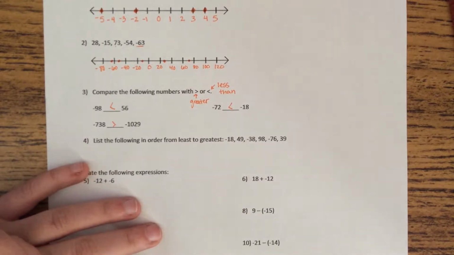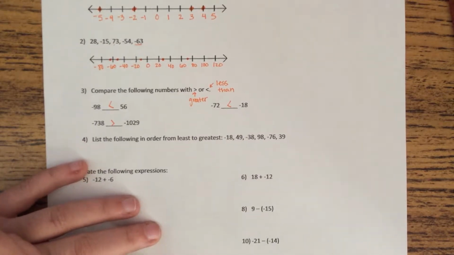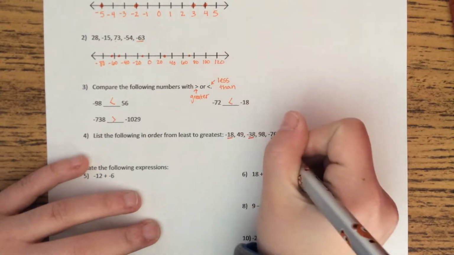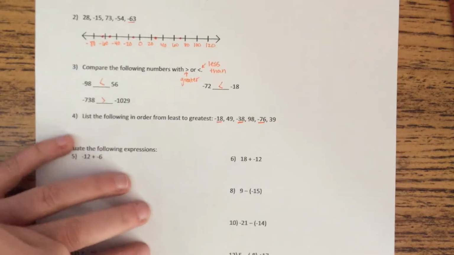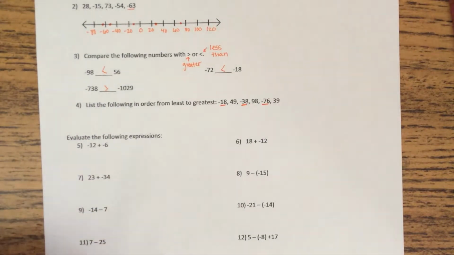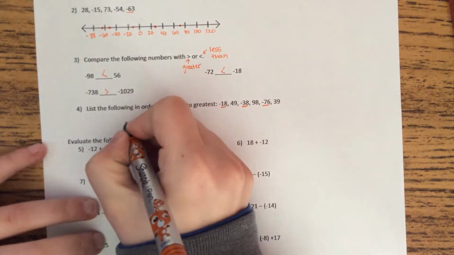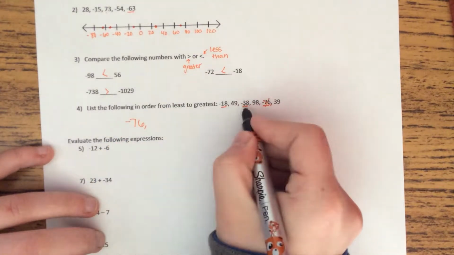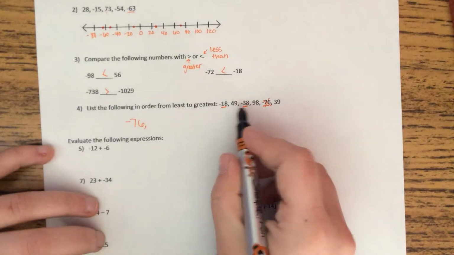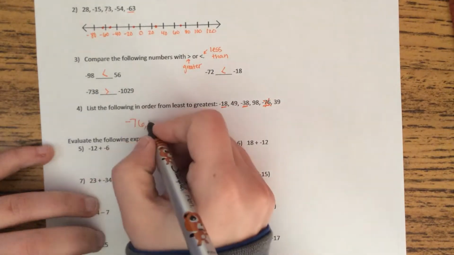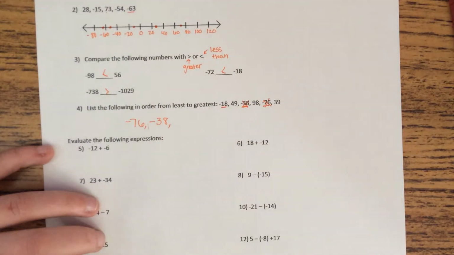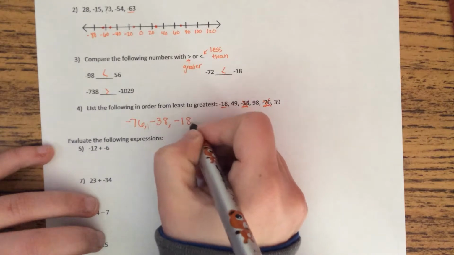Okay, number 4. When I list these from least to greatest, I'm going to start with my negative numbers. So I have -18, -38, and -76. I'm going to think which one of those is the furthest away from 0, which one has the most negatives, and that'd be -76. So that one's gone. Now between these two negatives, which one is further from 0, or which one has more negatives? And that'd be -38. Then our next negative amount would be -18.